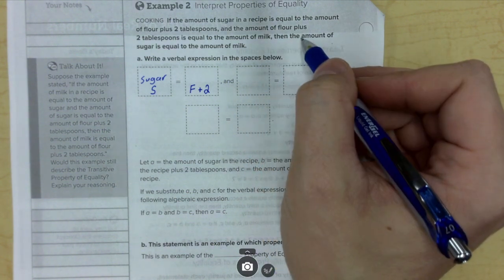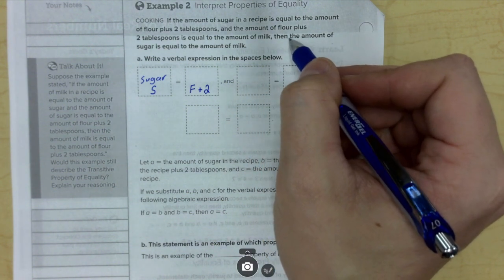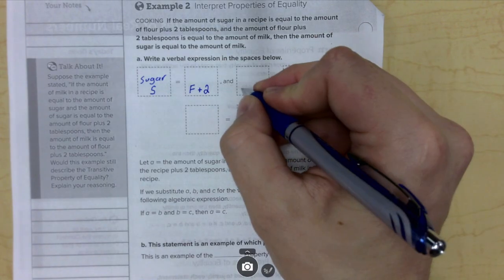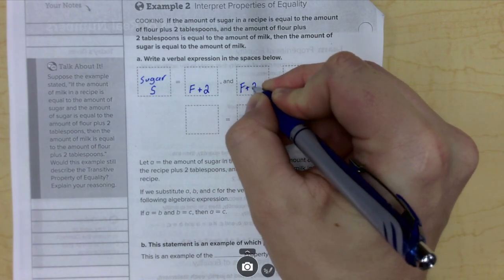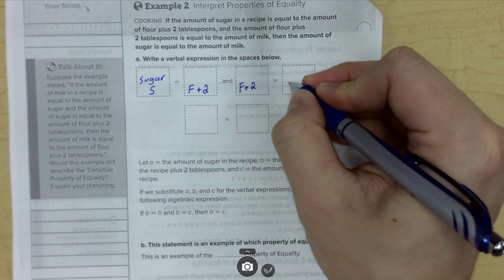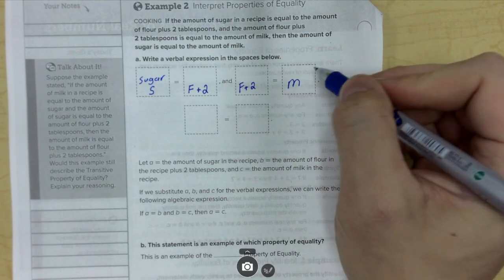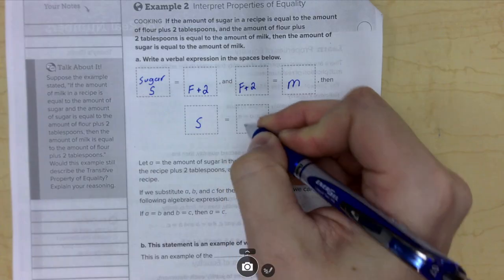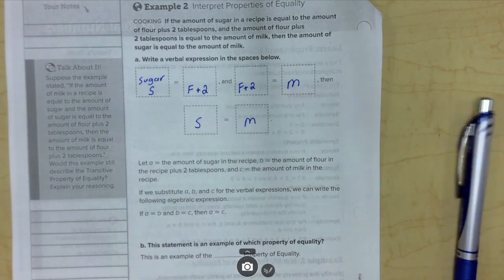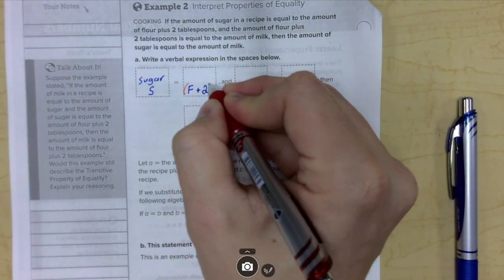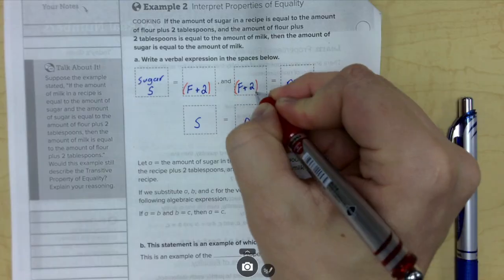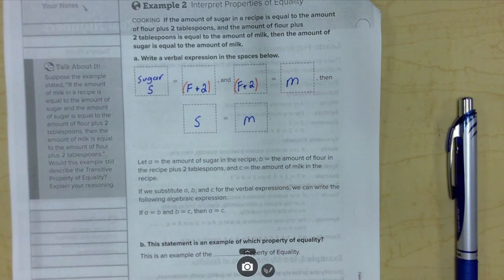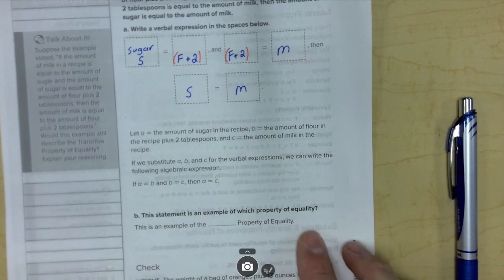The amount of flour plus 2 is equal to the amount of milk. Then the amount of sugar equals the amount of milk. That's true. They both equal this F plus 2. So since they both equal F plus 2, we can substitute that out and get sugar and milk are equal.